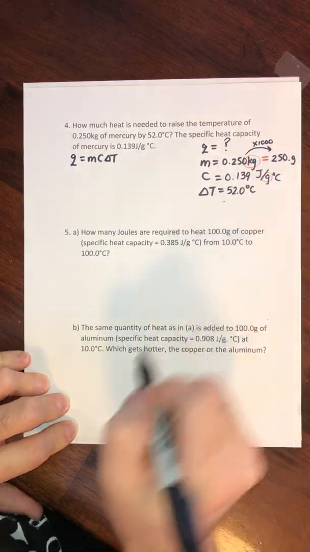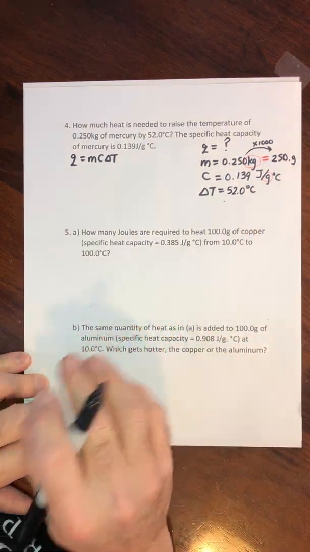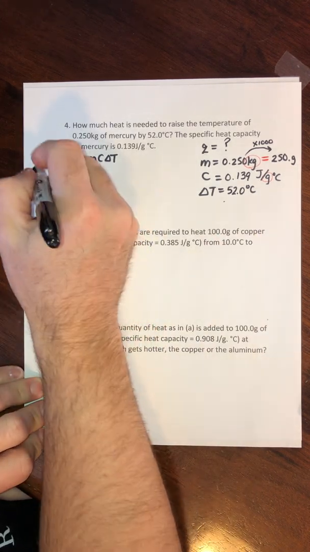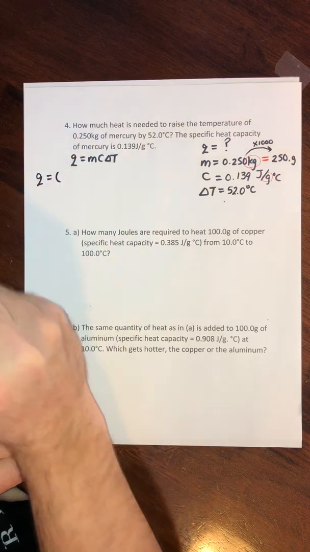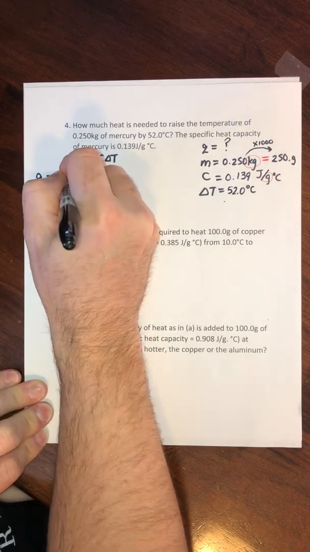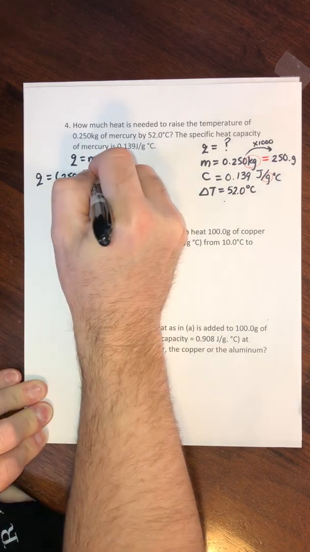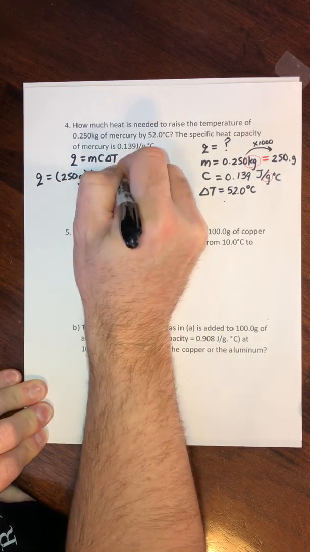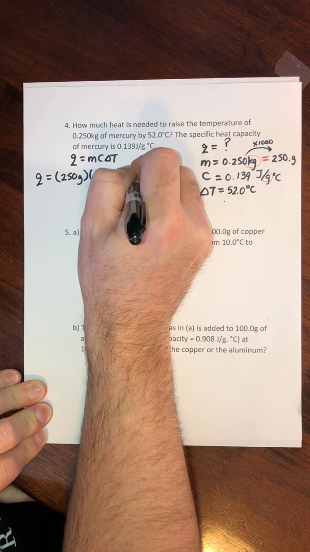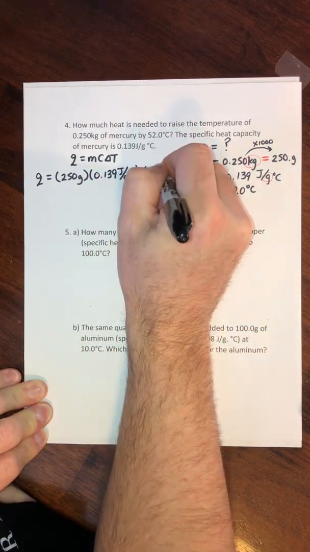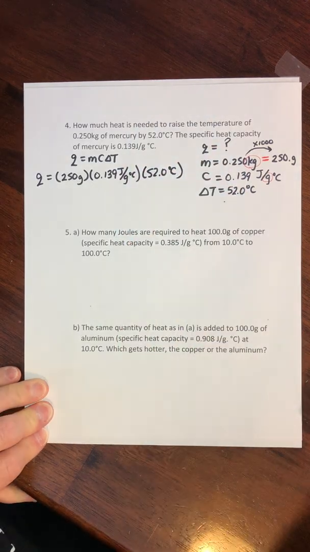Now my units match up. Okay, that's the only thing in this problem that made it a little bit harder than the rest. So let's throw our numbers in. The mass, I know the mass. It's 250 grams. The C, I know the C, 0.139 joules per gram per degree Celsius. And I know the delta T, 52.0 degrees Celsius.